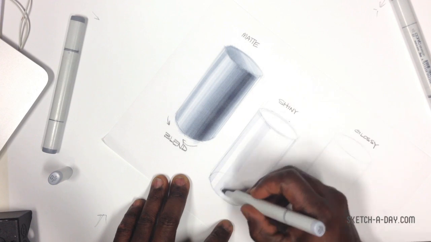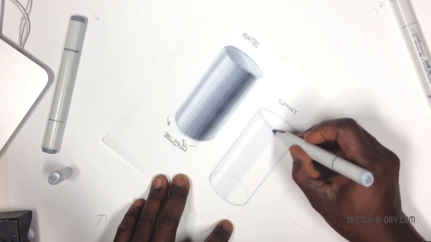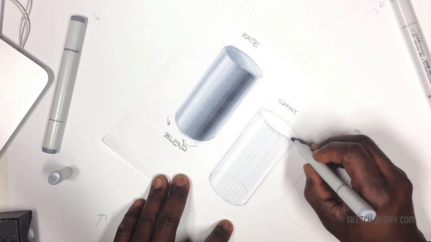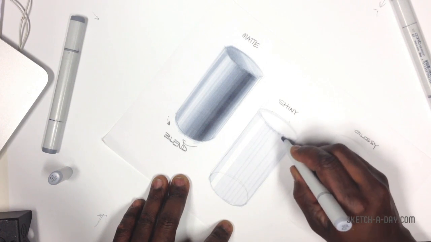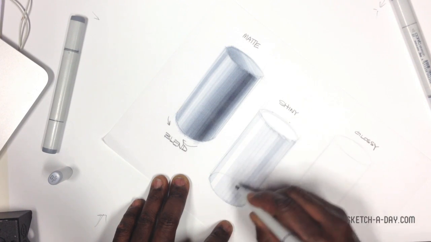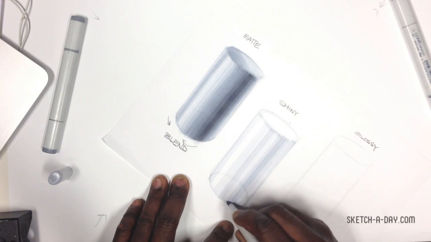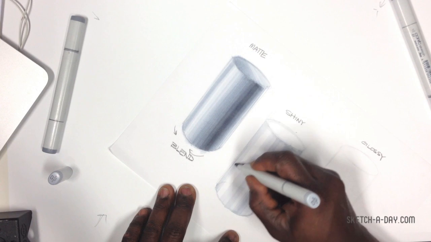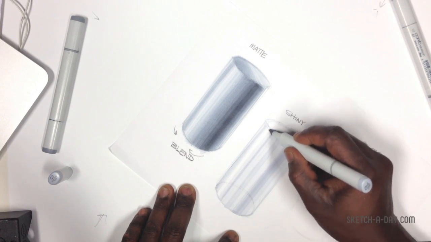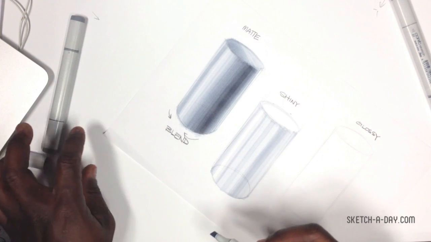Pay attention to your surfaces and how they're oriented, and that will tell you a lot about the best way to apply the marker. Now with the shiny cylinder, again, I'm starting with my lightest tones, in this case a C3. However, there will be a couple things that are a little different. If you're ever curious about how to render or do something that you haven't done before, take a look at some reference, whether it's, in this case, a chrome pipe or something shiny.